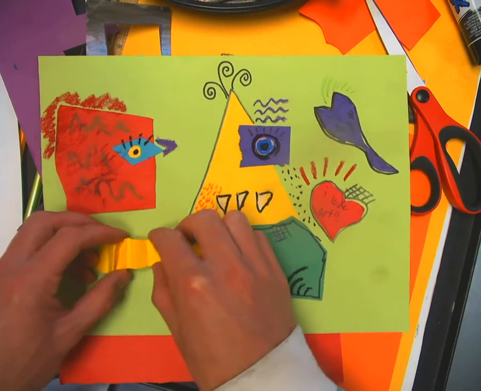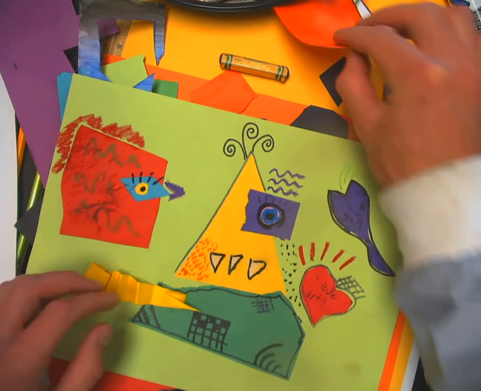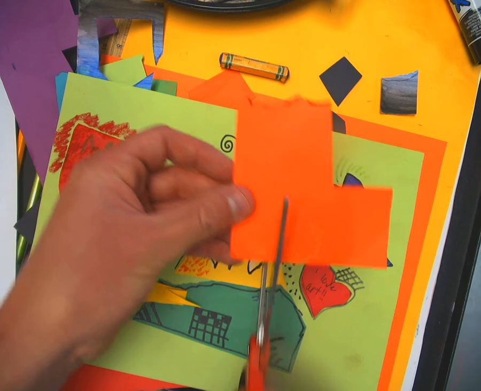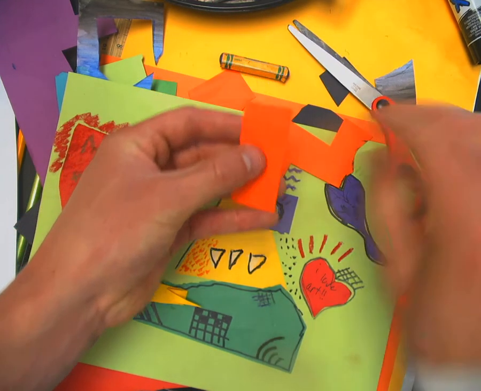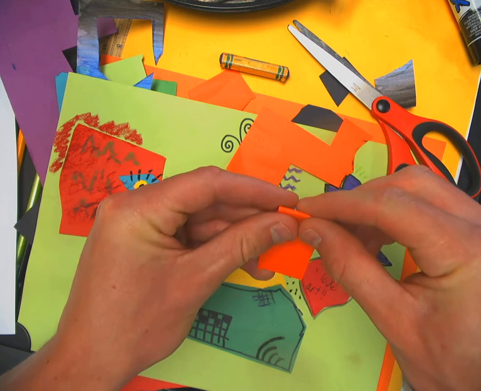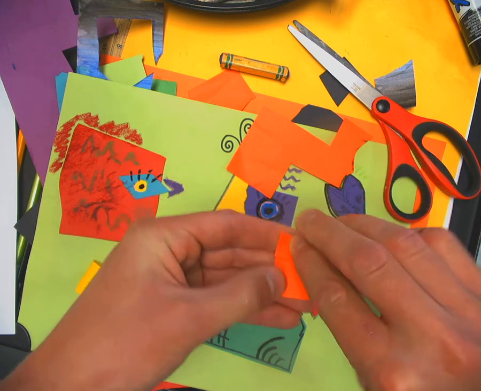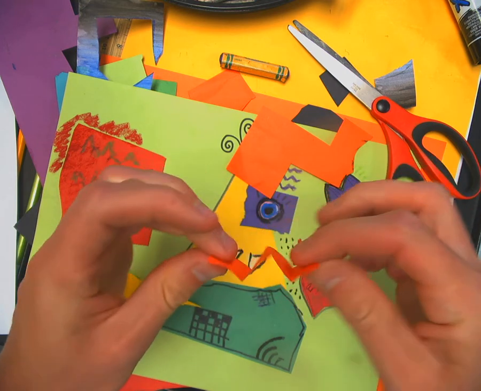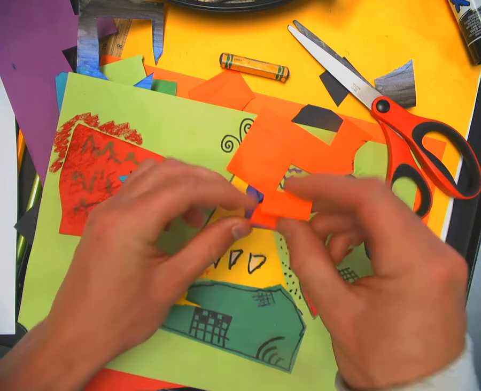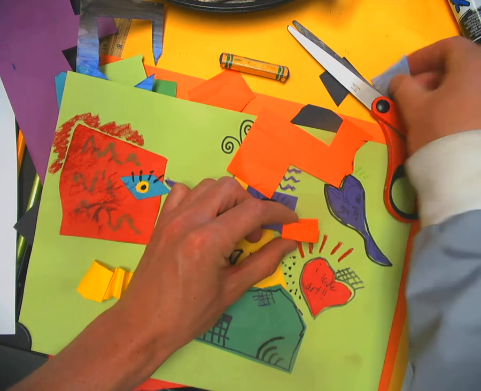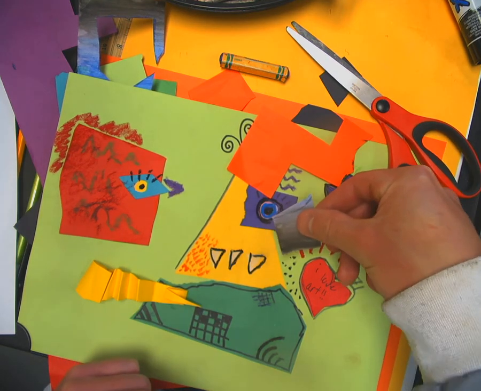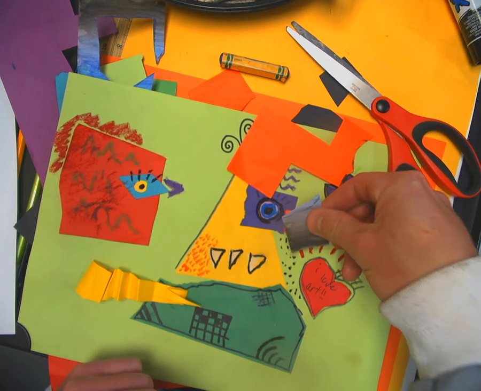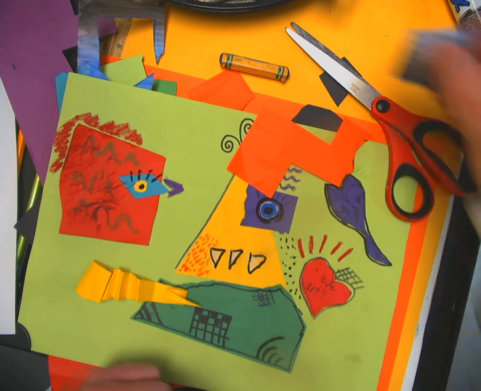You could crinkle your paper to add texture, so you could do like an accordion fold if you want to pop out. So you could cut a rectangle and fold it back, forward, backward, forward, and you have a little accordion. And you could glue one end and then cut out a different shape to pop on, and it would be popping out and bouncing at the viewer. So that's some cubism abstract shapes going on.